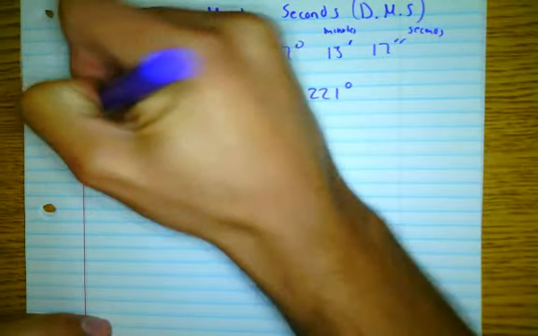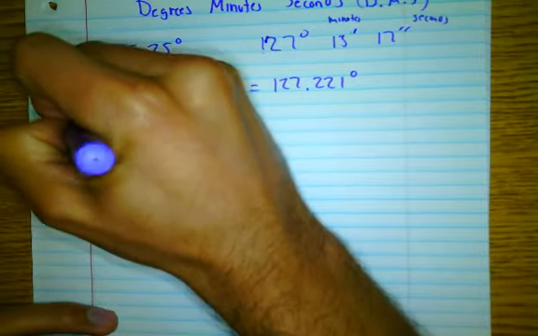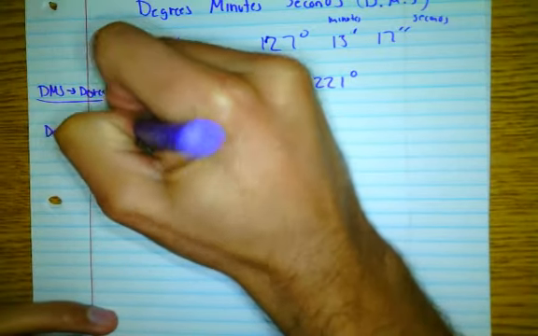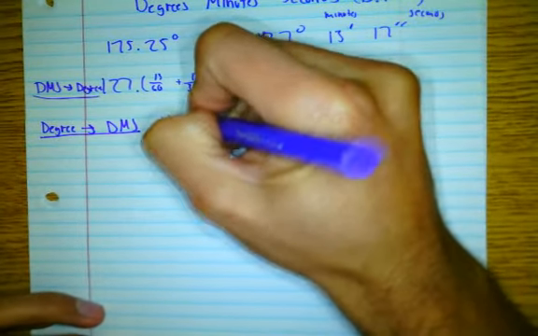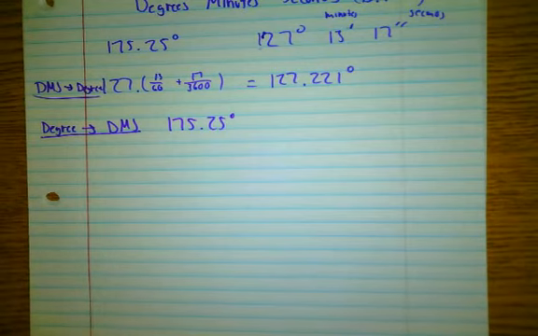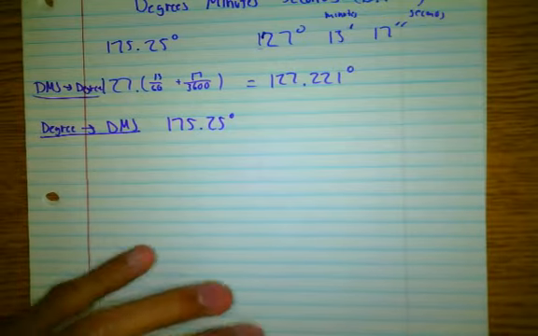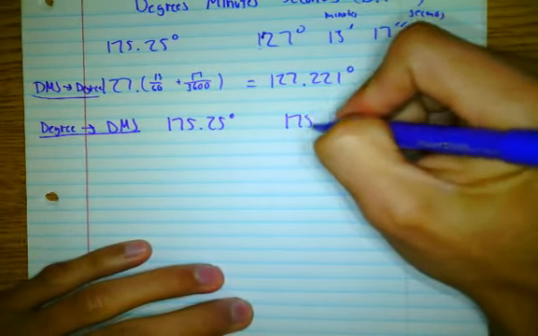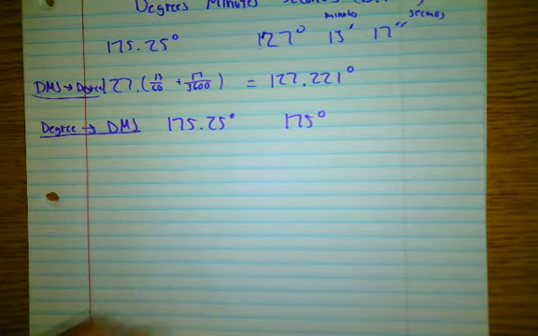So we have 175.25 degrees. Okay? If I'm going to DMS, you should already know the amount of degrees. What's the amount of degrees? 175 degrees. Now all I need to do is figure out the minutes and the seconds. Agreed? Okay. Notice how I only use the 175 and I have this 0.25. You're going to take that 0.25 and you're going to multiply by the number of minutes in 1 hour, which is?